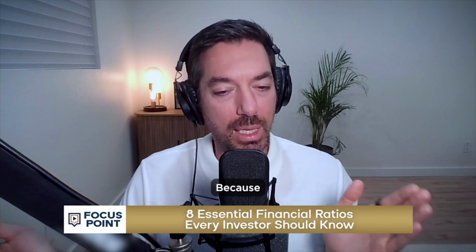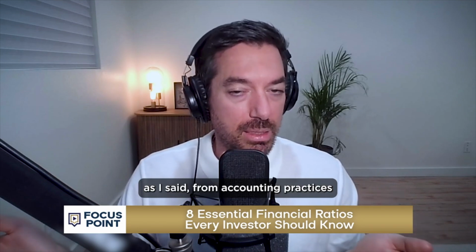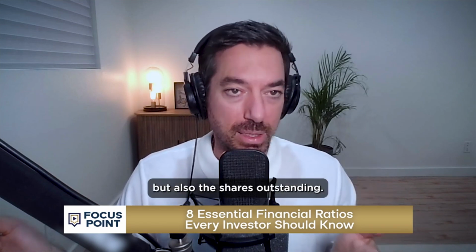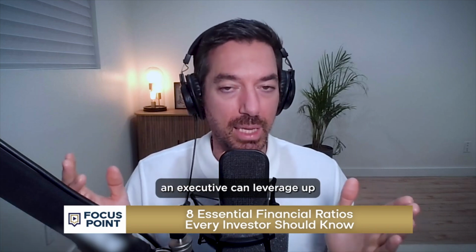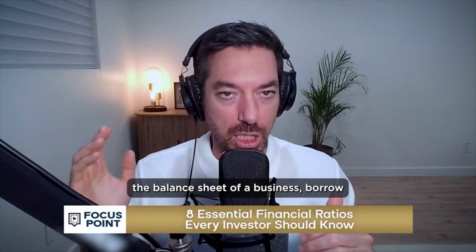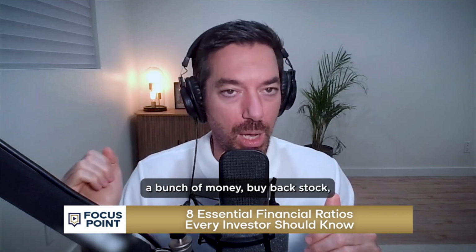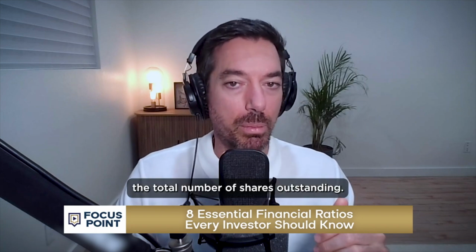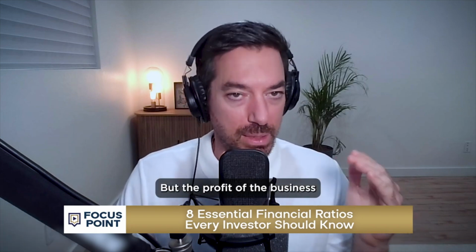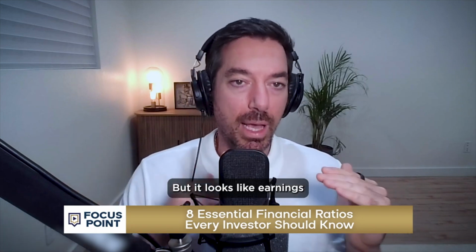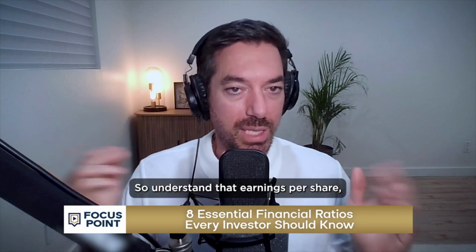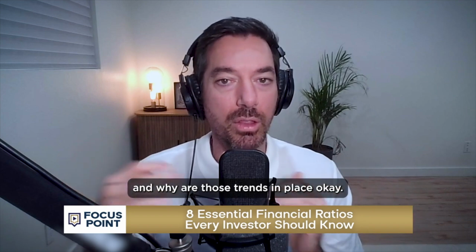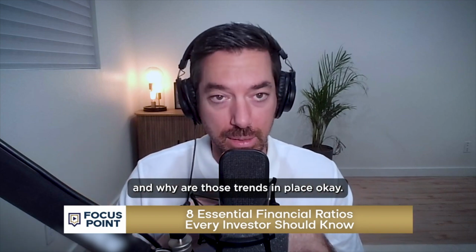The trends of earnings per share oftentimes doesn't tell you a lot about the underlying trends of the business. Why is that? Because, as I said, accounting practices can manipulate earnings per share on the net income side, but also the shares outstanding. So, for example, an executive can leverage up the balance sheet of a business, borrow a bunch of money, buy back stock, therefore reducing the total number of shares outstanding, but the profit of the business can stay the same, but it looks like earnings per share is rising. So understand earnings per share, how it gets there, and what the trends are and why those trends are in place.